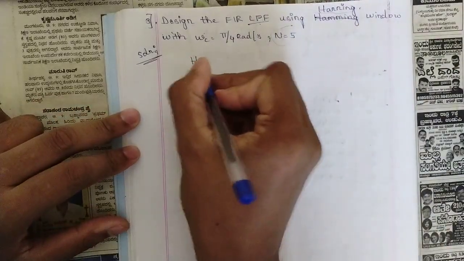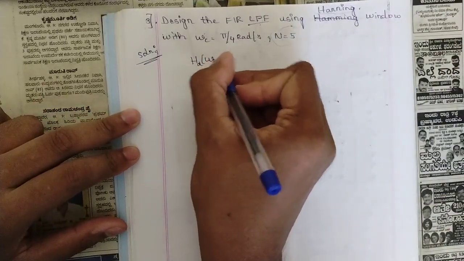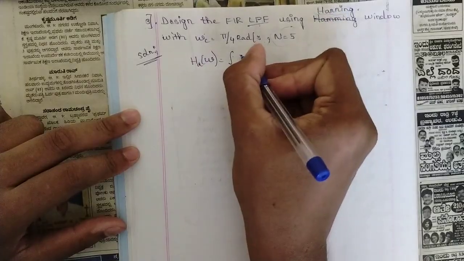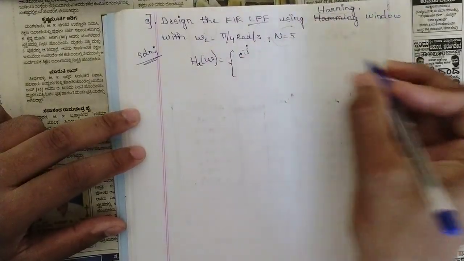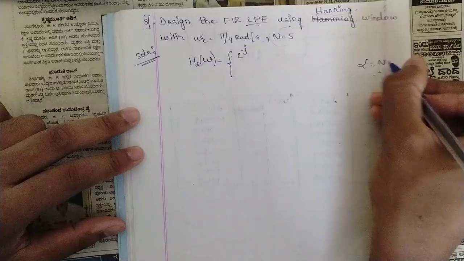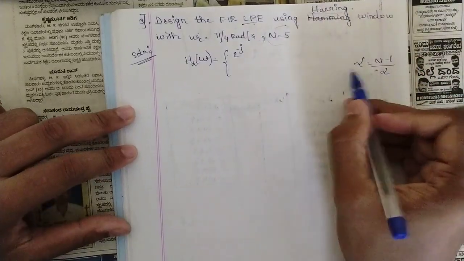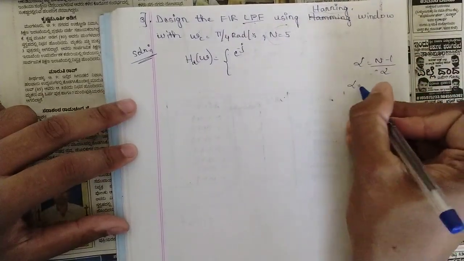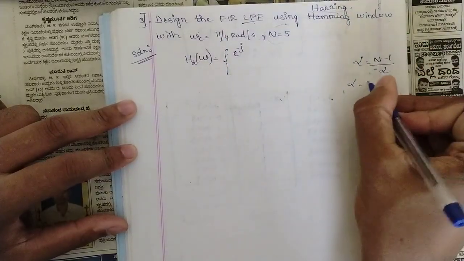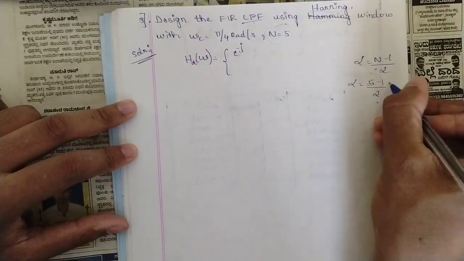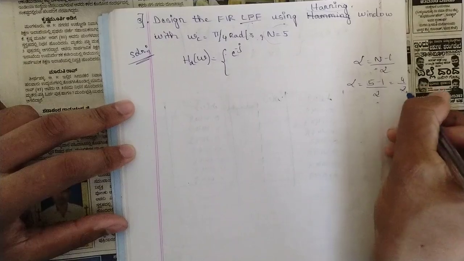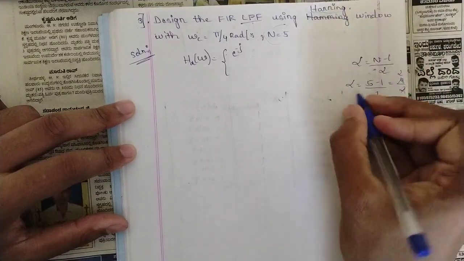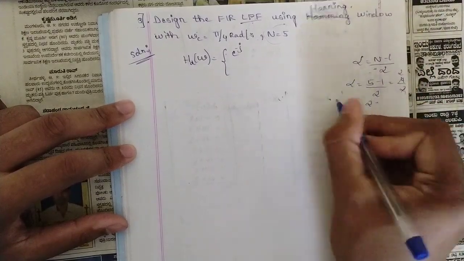First write the desired frequency response Hd of omega, that is equal to e power minus j alpha omega. So first find the value of alpha. The formula for alpha I have told you: it is (N minus 1) by 2. The value of N here is 5, so 5 minus 1 is 4, divided by 2, so alpha is equal to 2.